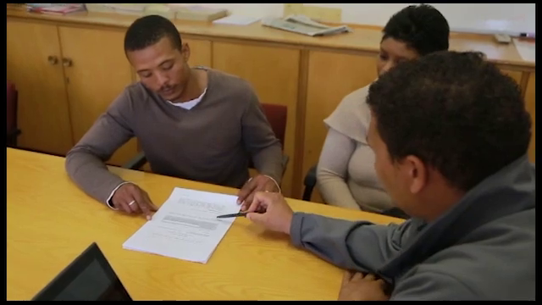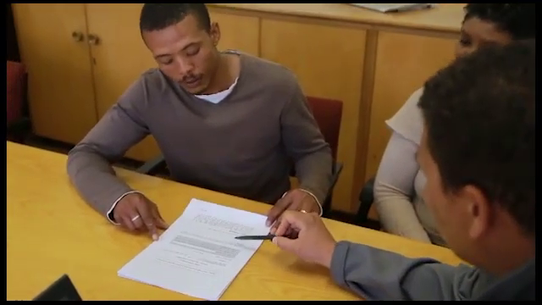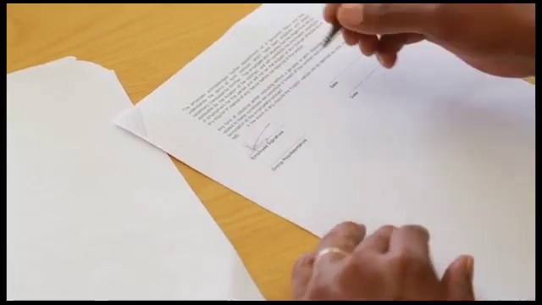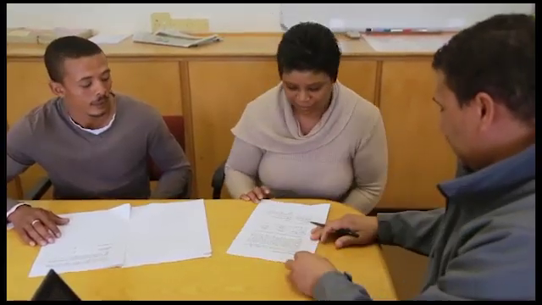Your contract must be a written document, and if you don't understand it, then you need to ask someone to explain it to you. You should also sign the contract, and when you do so, it means you agree to what is said in the contract. You should also be given a copy of the contract.